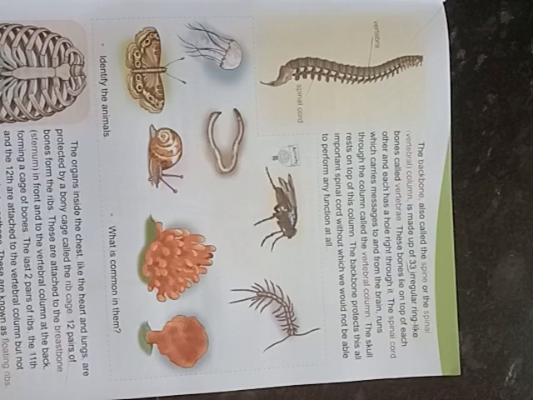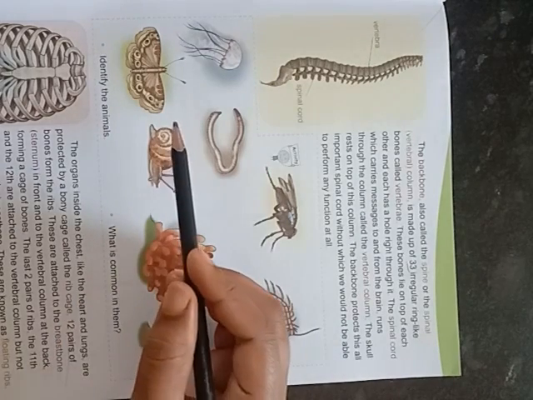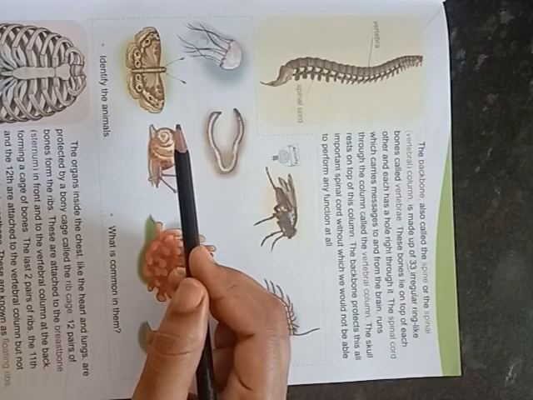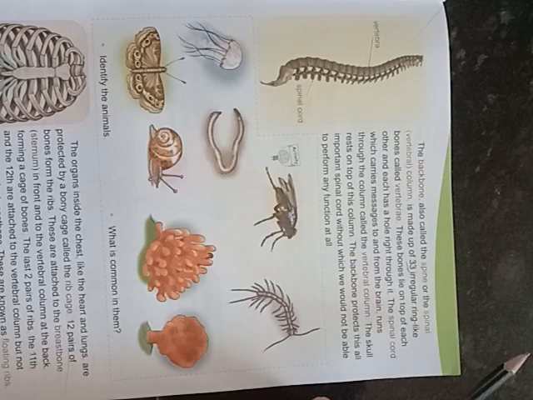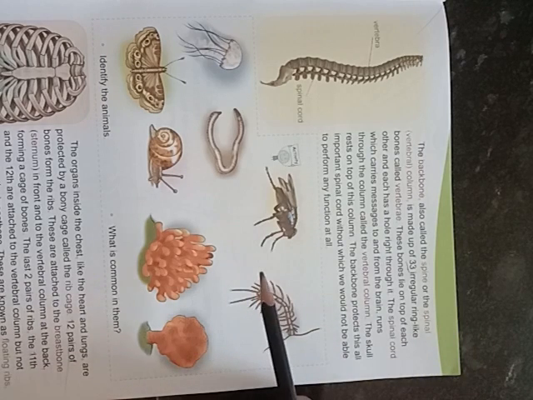The spinal cord, which carries messages to and from the brain, runs through the vertebral column. The skull rests on top of this column. The backbone protects this all-important spinal cord, without which we would not be able to perform any function at all. Okay.